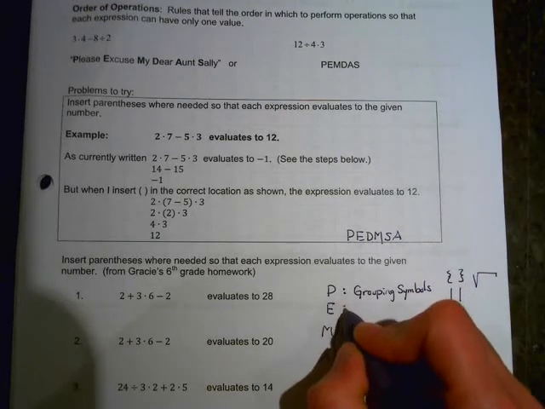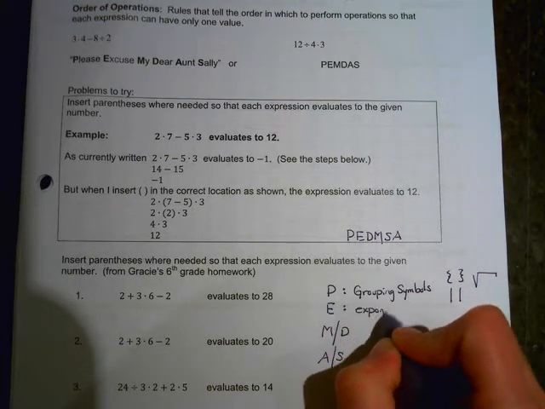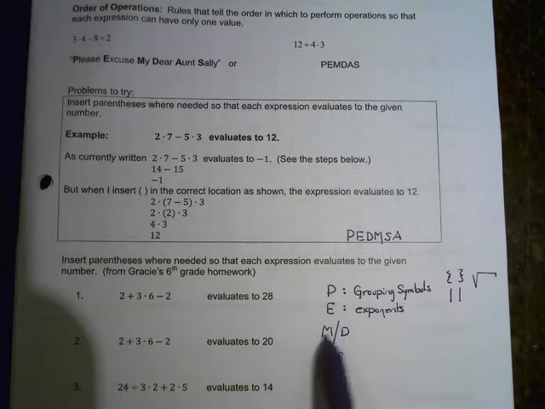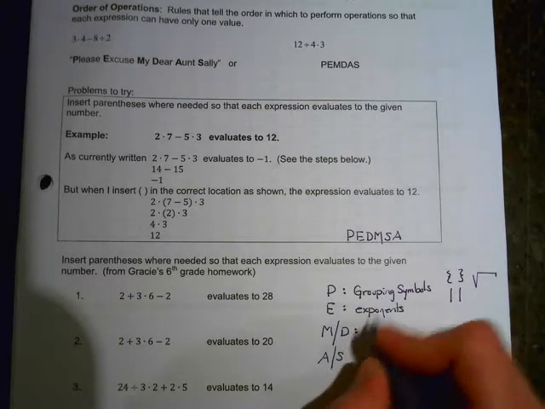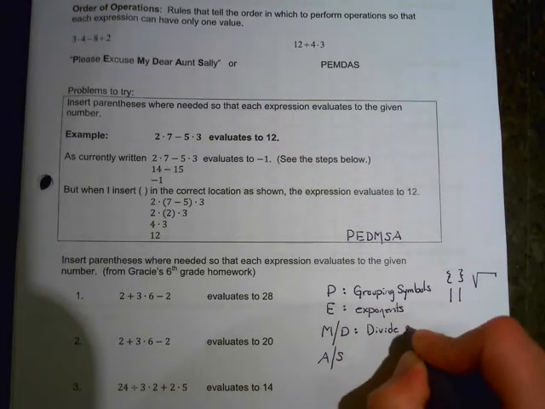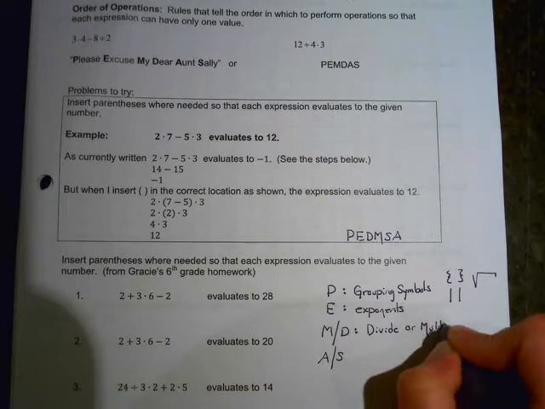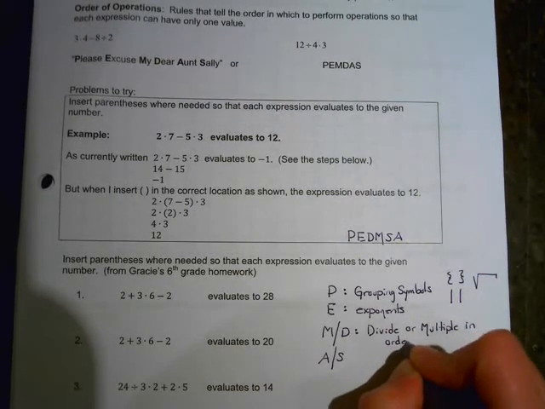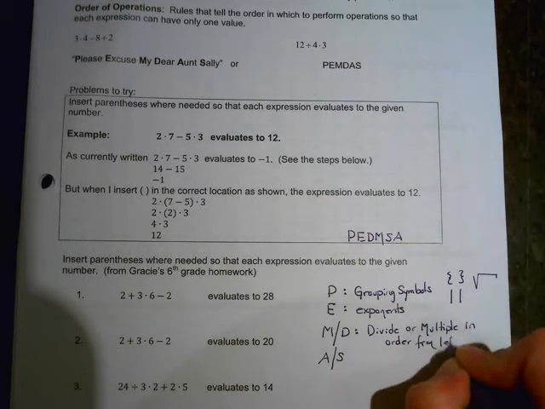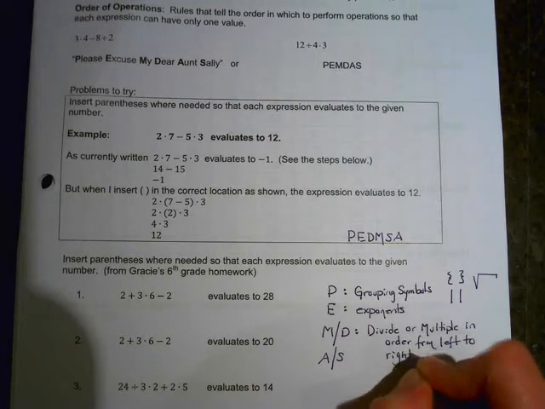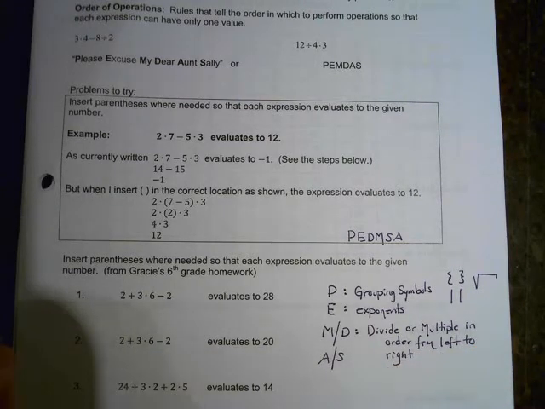Okay, and then, I'll write division first. So you're going to divide or multiply in order from left to right. It's whatever comes first. So multiplication is not cooler than division just because it comes first in PEMDAS. Okay? You do what comes first.